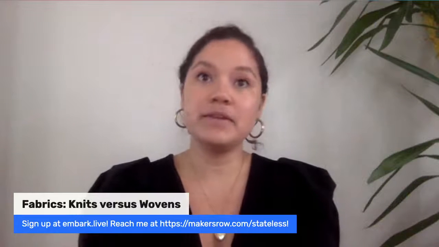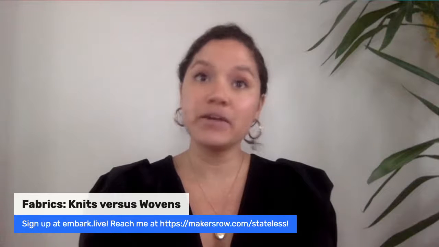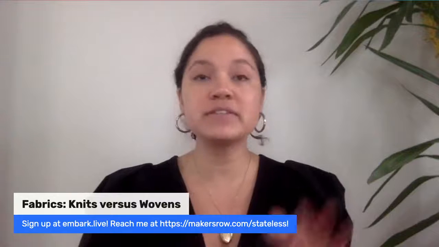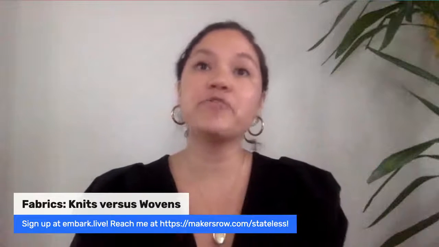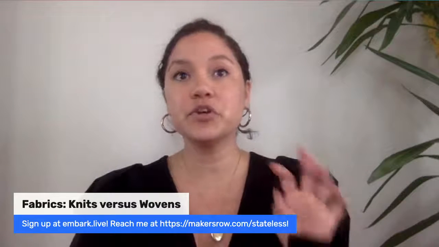Then you've also got, in the knit family, your fleece. These things are terries, loop back terry, French terry, sweatshirt types of fabrics, and also fleece back. The front of the fabric can also be brushed. So these are your core knit families.